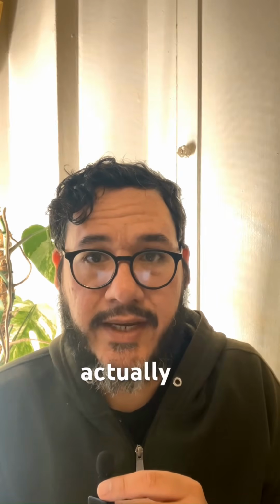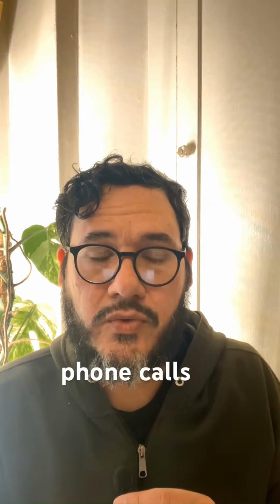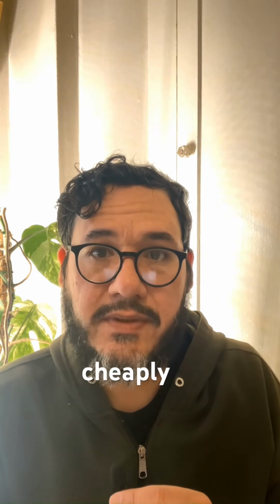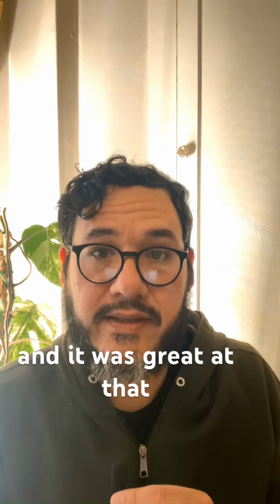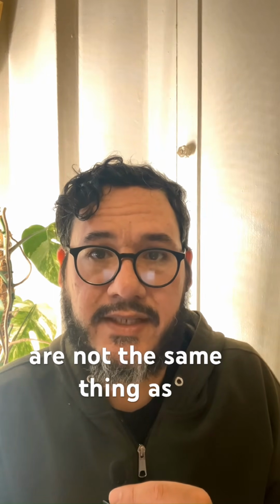And here's what's actually happening. When you were optimizing towards form fills or phone calls, Google was bidding to get you as many form fills and calls as cheaply as possible. And it was great at that. Unfortunately, cheap form fills and calls are not the same thing as sales.